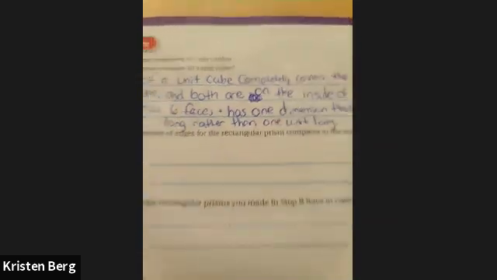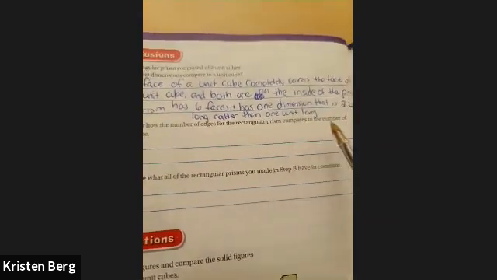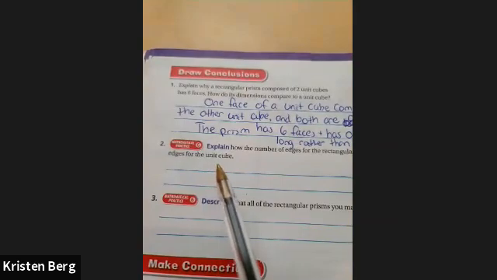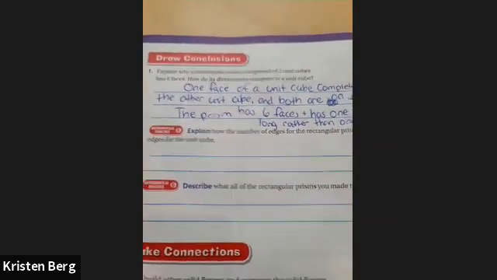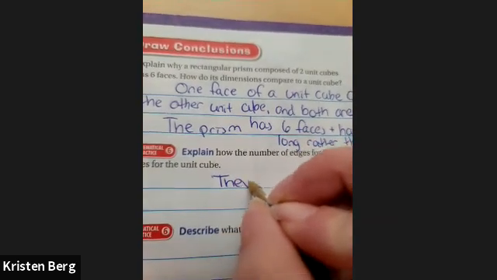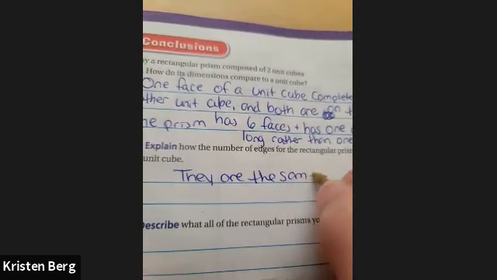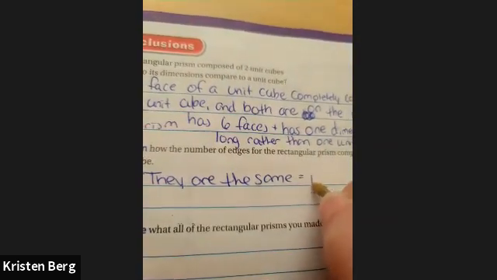All right, so now it says how the number of edges of the rectangular prism compares to the number of edges for a unit cube. You can just say they are the same, which is 12 edges.